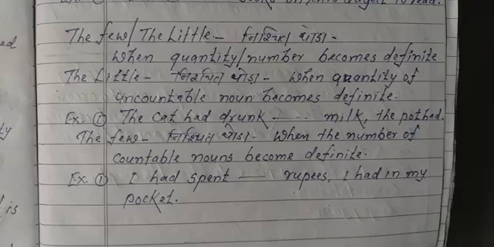And now the few. The few means निश्चित थोड़ा. When the number of countable nouns becomes definite. For example, I had spent the few rupees I had in my pocket. Now here I am talking about those particular rupees which I had in my pocket. That's why there are few rupees in my pocket, but they have become definite here. That's why we will have to apply the few.